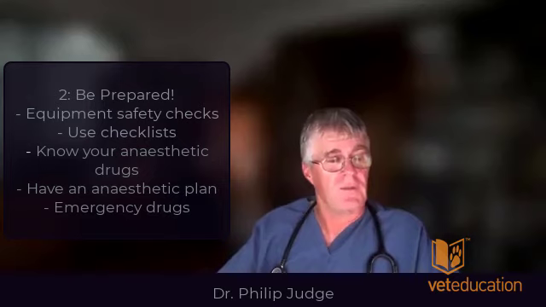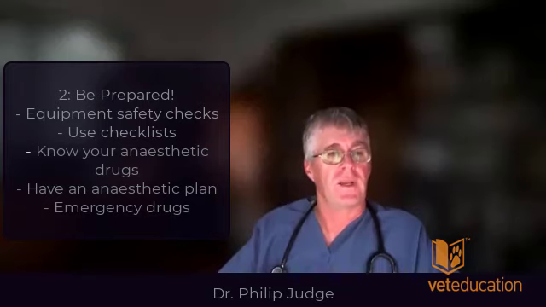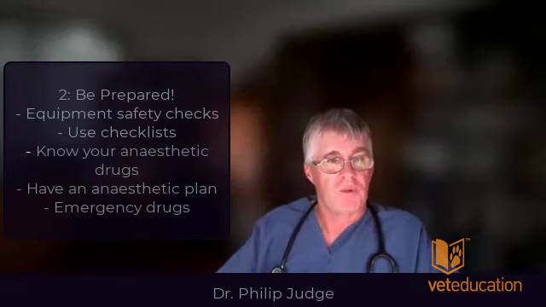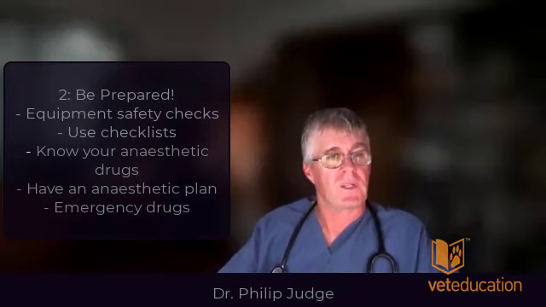Calculate the doses if you want to for that particular patient's size, so that in the event of an extreme emergency where you are required to use emergency medications, you have a pre-calculated dose already written down that you can draw up with very little delay and administer to your patient in a timely manner.